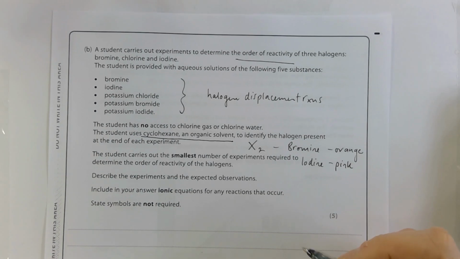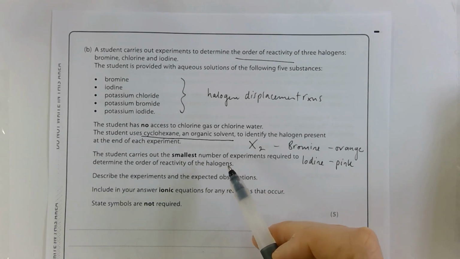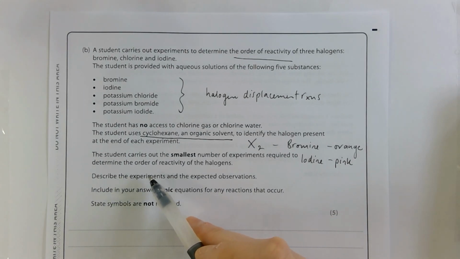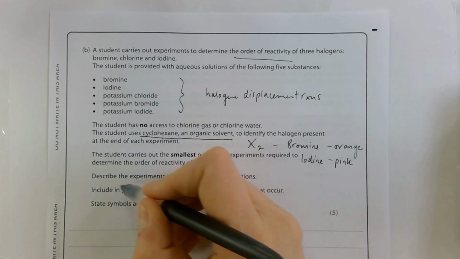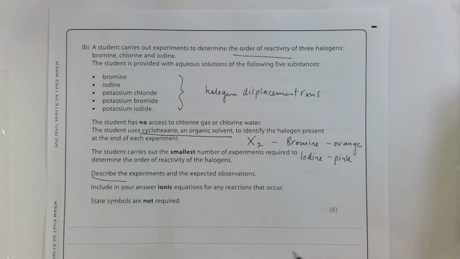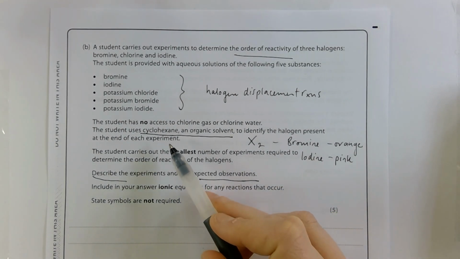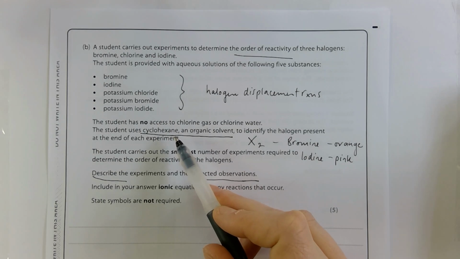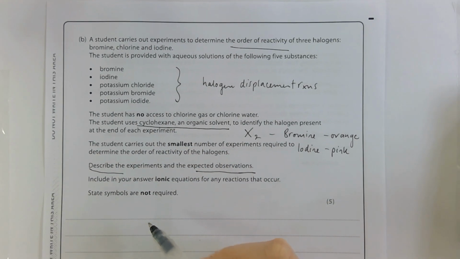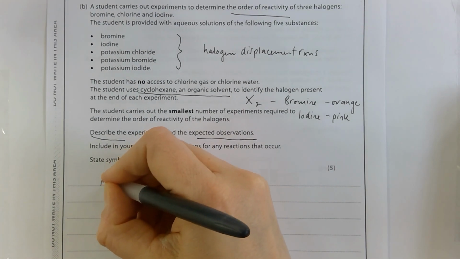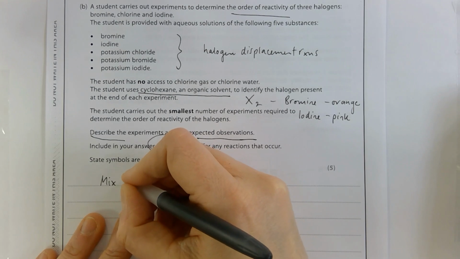Okay. Now we need to carry out the smallest number of experiments possible in order to work out the reactivity. We need to describe what we do, so describe the experiments, and we need to give the observation. So I'm thinking observations on adding cyclohexane, because that's what the question says. And we must have an ionic equation.